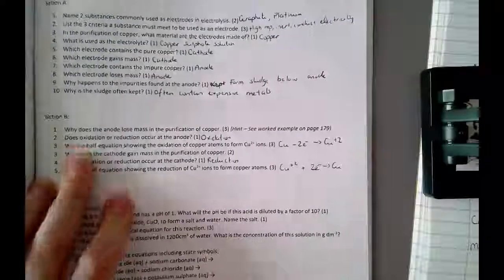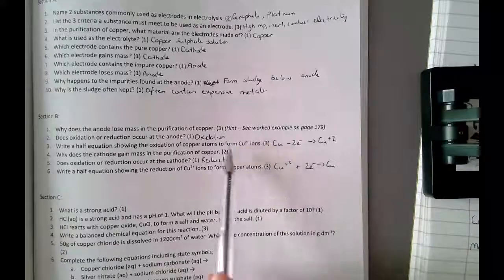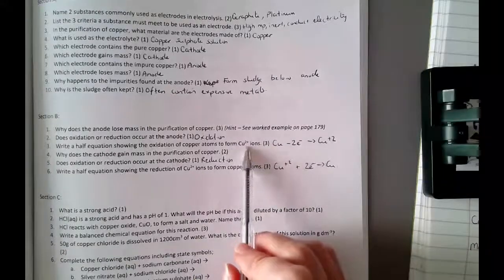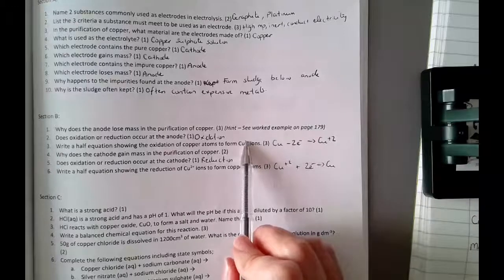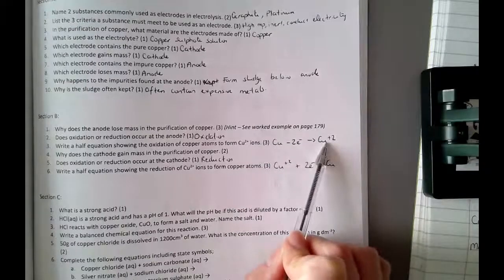Oxidation and reduction. At the anode, it's going to be oxidation, and a half equation to show that. If they're telling you they want you to form Cu2+ ions, the 2+ means it's lost 2 electrons. So I start off with my copper, I lose 2 electrons, I form Cu2+ ions.